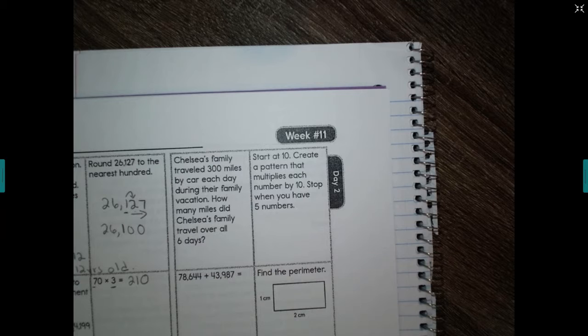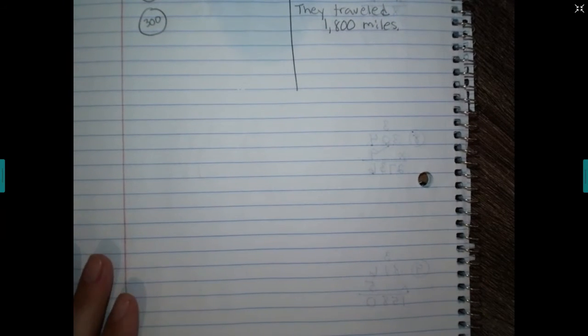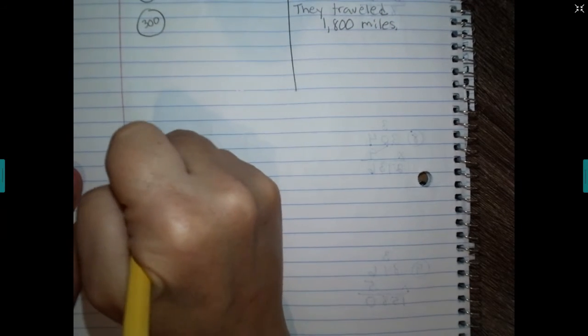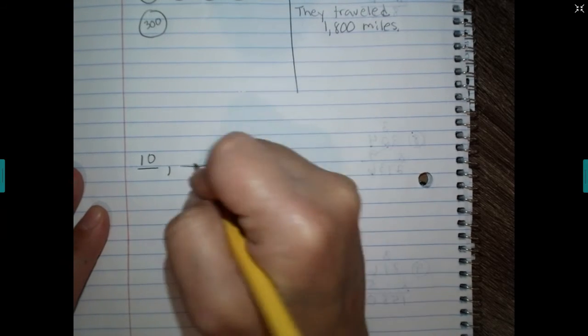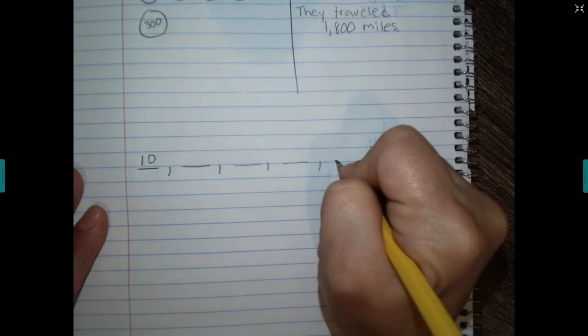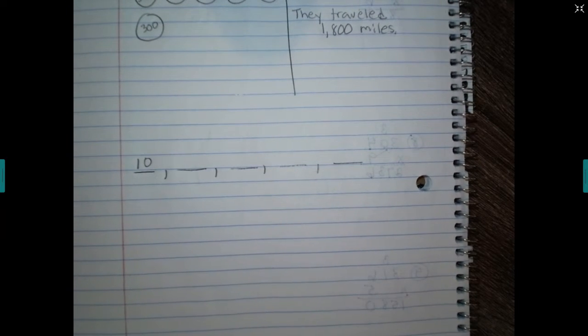All right, let's look at the next problem. It says start at 10. Create a pattern that multiplies each number by 10. Stop when you have 5 numbers. All right, so I'm going to go to my notebook for this one as well. I know that I'm starting at 10 and I need 5 numbers. So I'm going to put my dashes, 1, 2, 3, 4, and then 5. So I need to make sure I have a number for each one. The rule is multiply each number by 10.